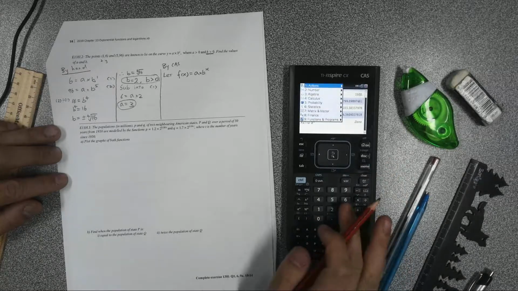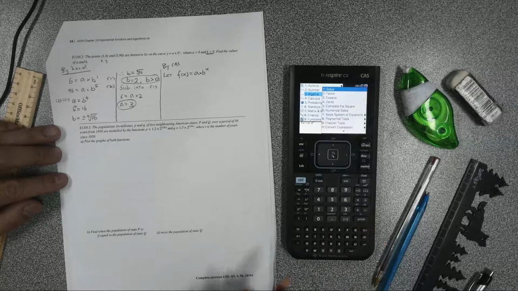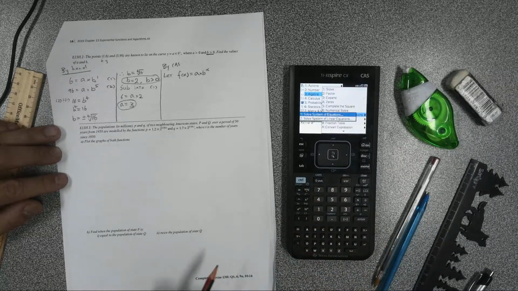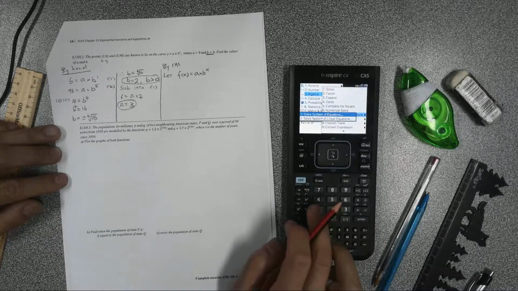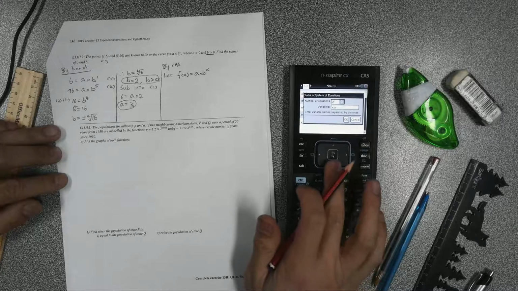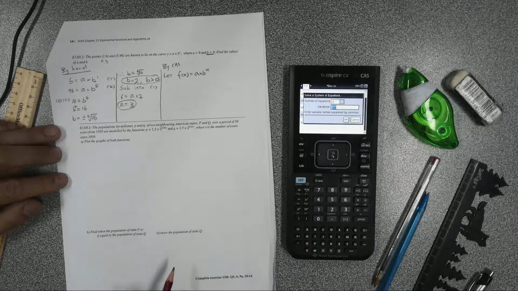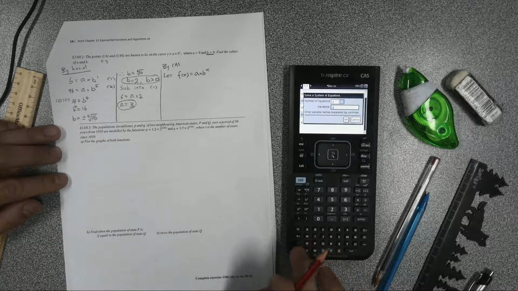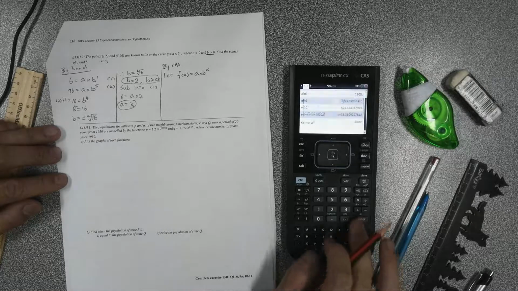Through menu, then 3, then 7, then 1, solve systems of equations. We've got two equations we're going to use because we've got two coordinates. But the variables we're trying to solve for are a and b. So let's change this to a and b. And press enter.